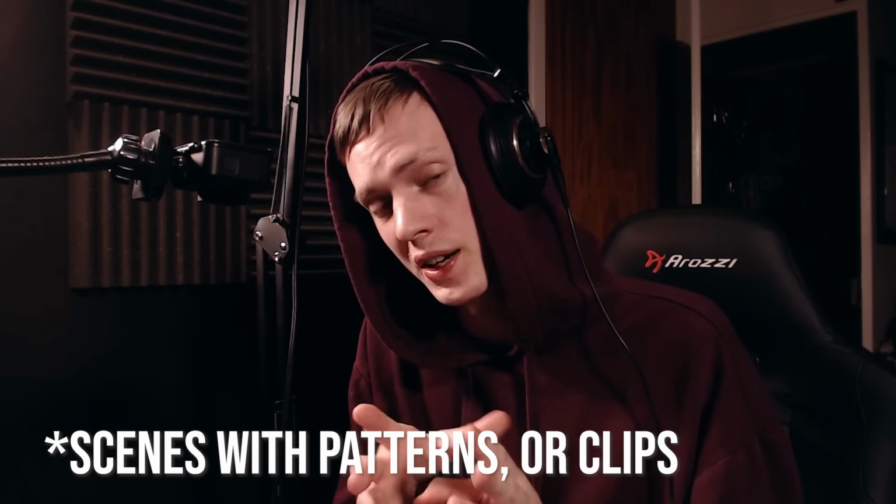If we're gonna sum it up, there is the ideas view and there's the song view. There are scenes, which consist of patterns. There are sections, which consist of patterns. And there's an extra layer on top of there called clips. And you can do what you wish with the clips, pretty much.